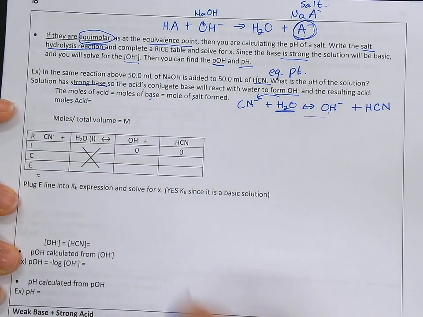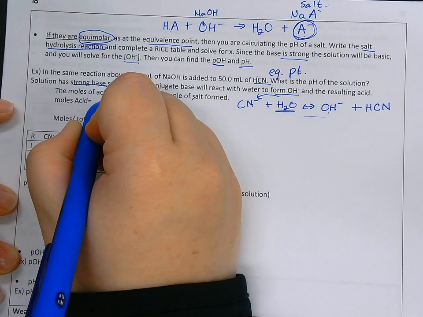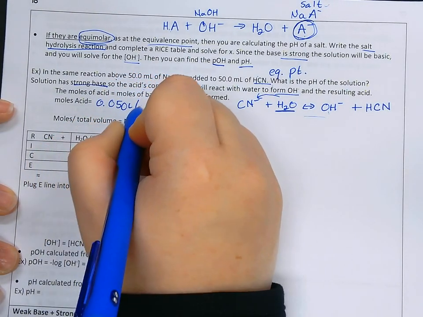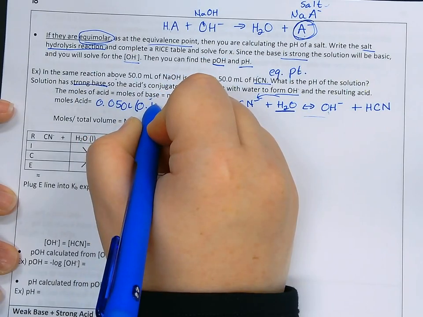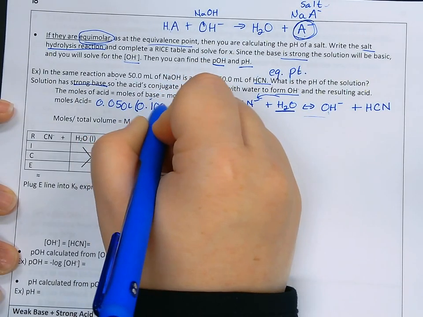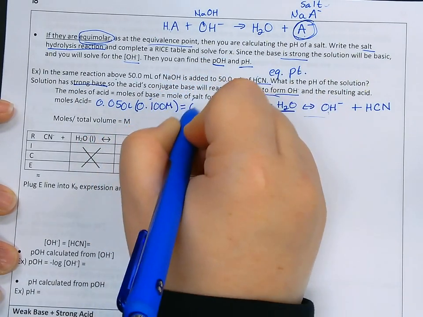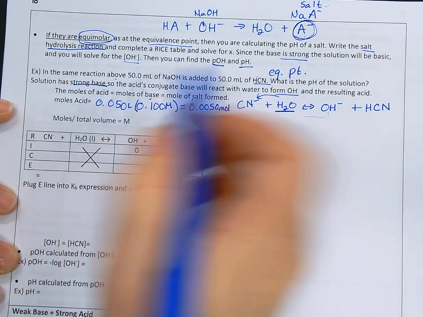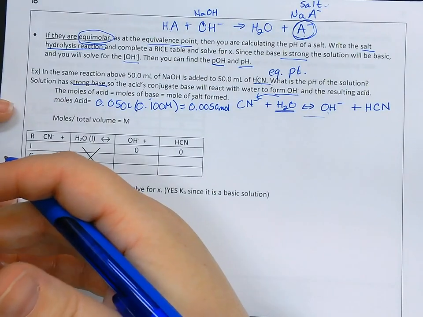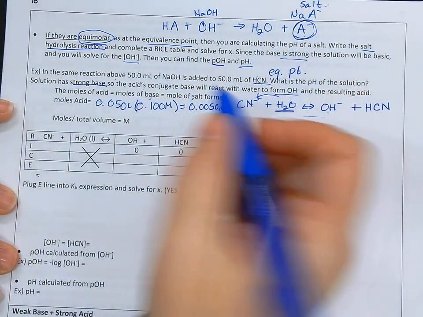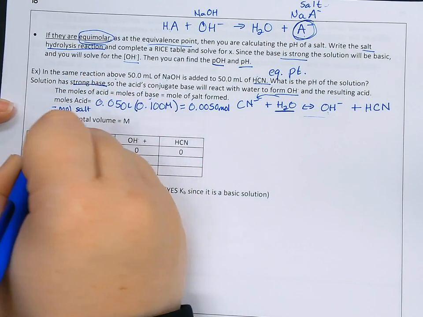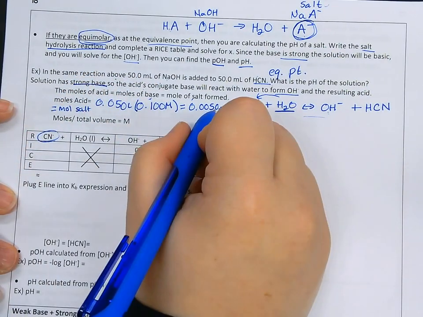My moles of my acid are 0.050 liters times our molarity, 0.100 molar. And so we get 0.0050 moles. So that's our moles of our acid are equal to our moles of our salt. Okay, so equal moles of salt, which is this part. So we got our moles of that.